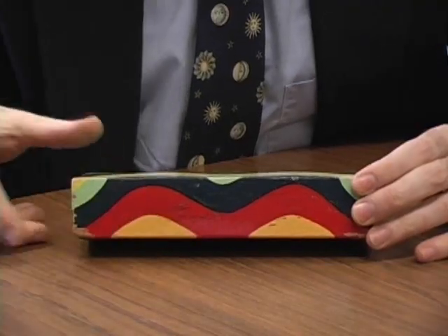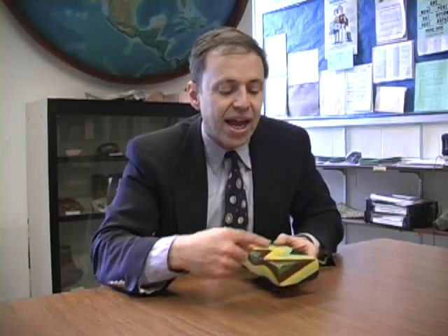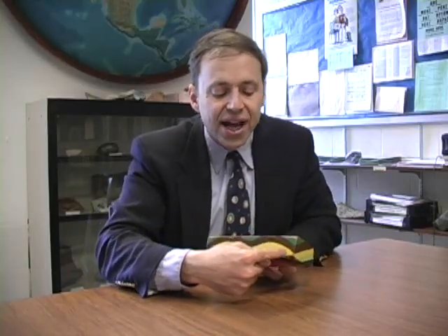Now, the other thing to keep in mind when you look at these folds is that you see an antiform on this side. When we go to the back side, we see the same thing. So the antiform goes straight through and shows up both on front and back.